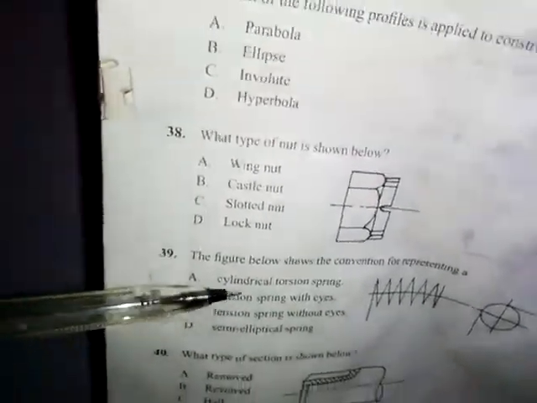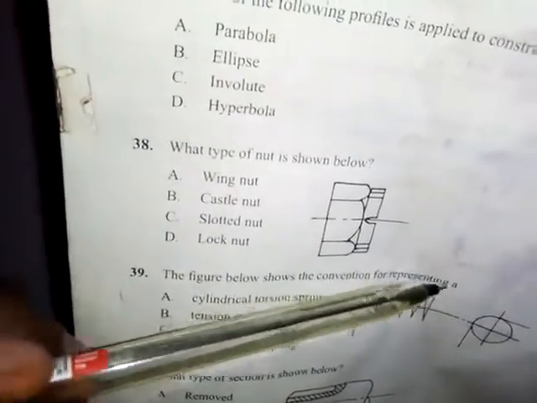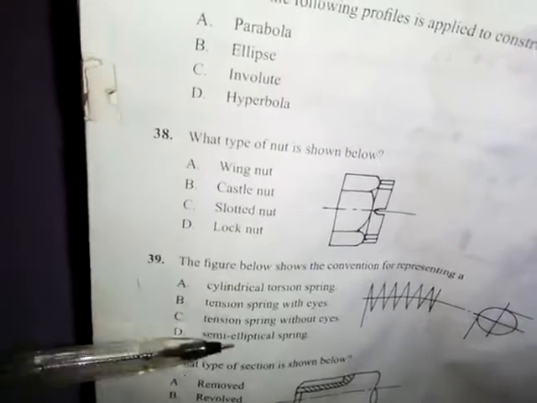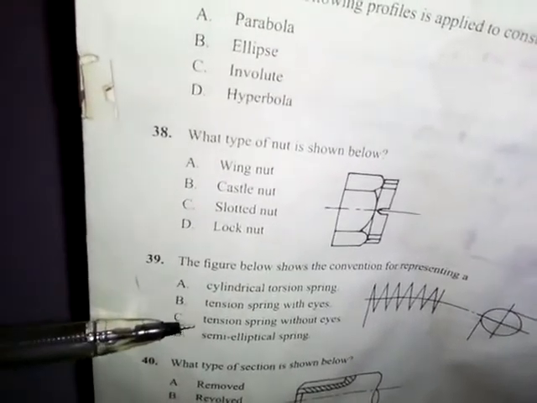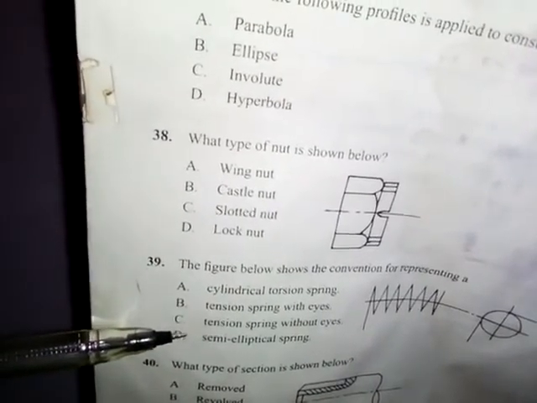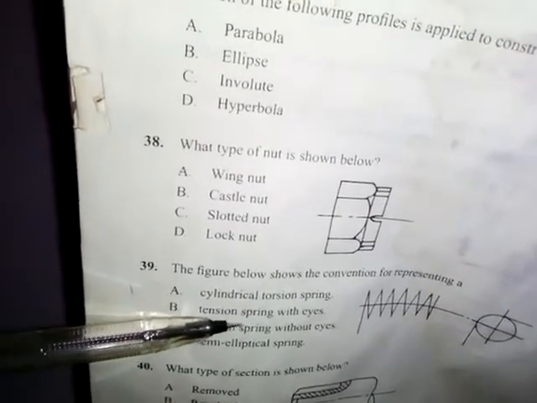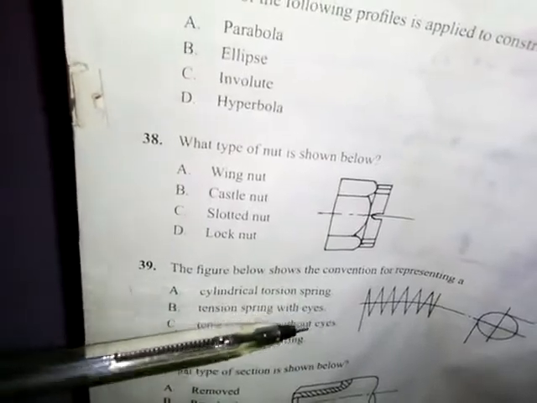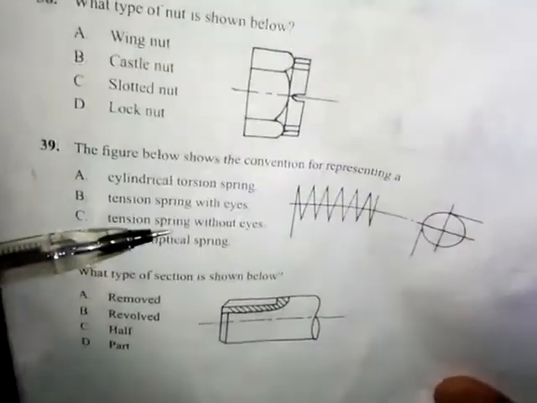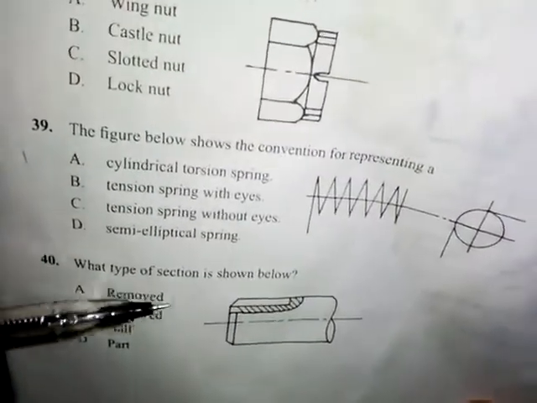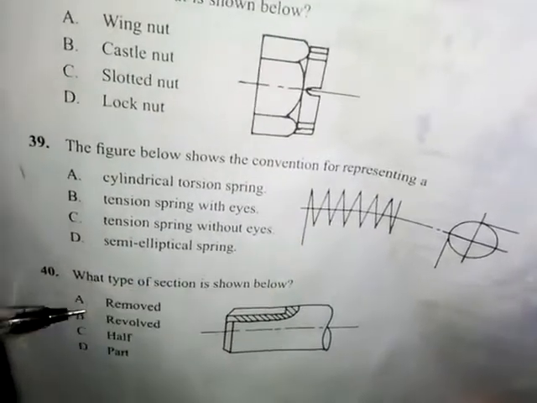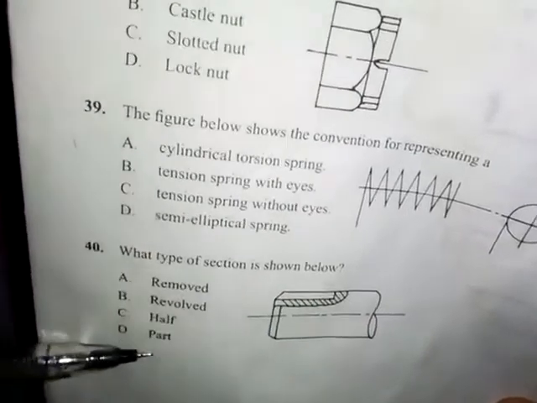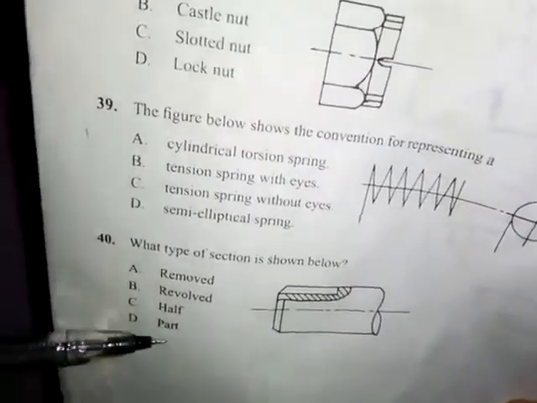Question 39. The figure below shows the convention for representing a, so looking at what we have here, this is a tension spring with hooks. So take note of that. So question 40. What type of section is shown below? This type of section is known as part section.